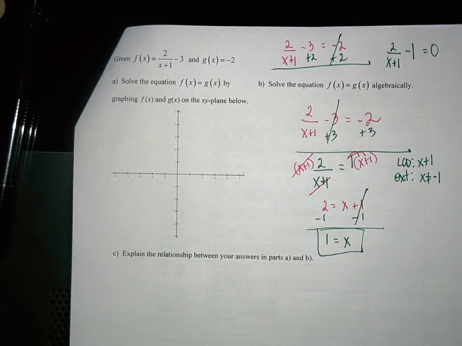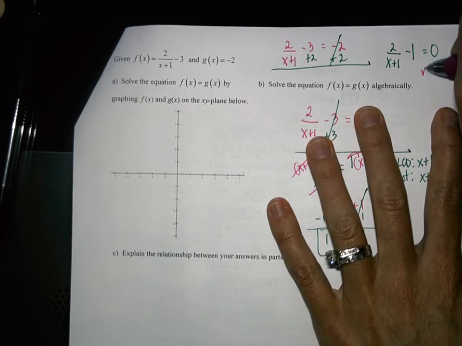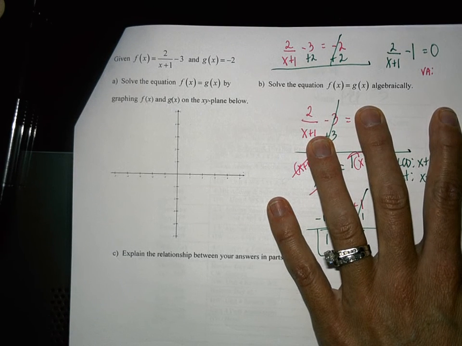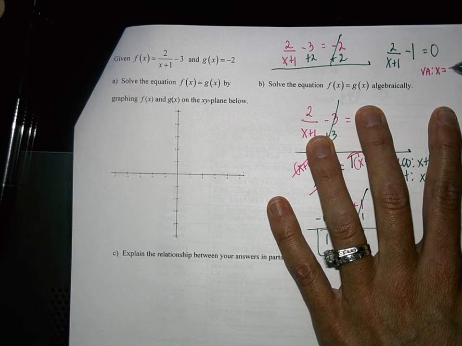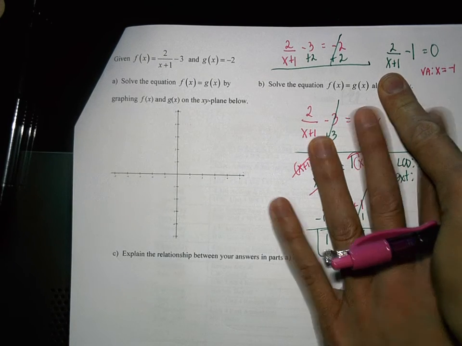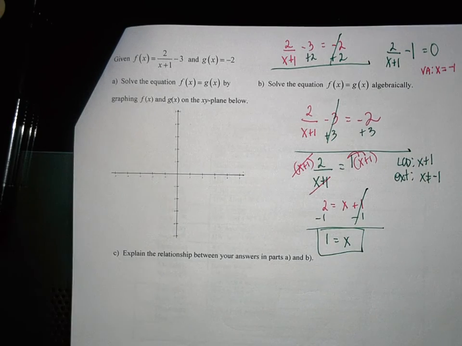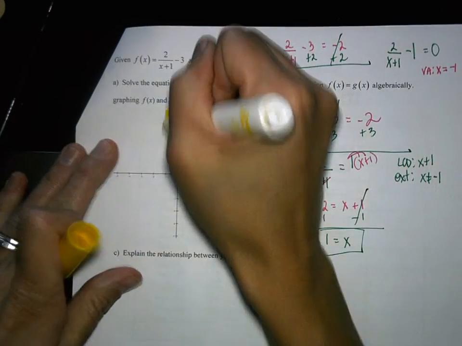So what are my asymptotes? What is my vertical asymptote? X equals negative 1. Draw our vertical asymptote.